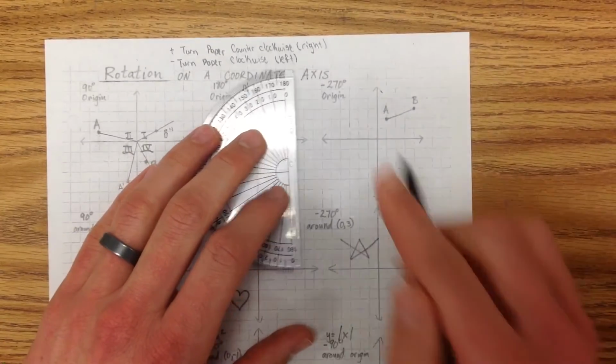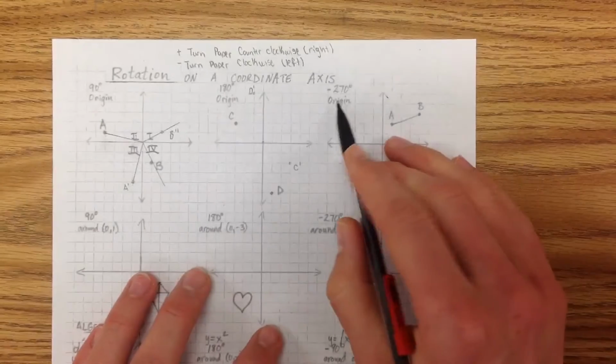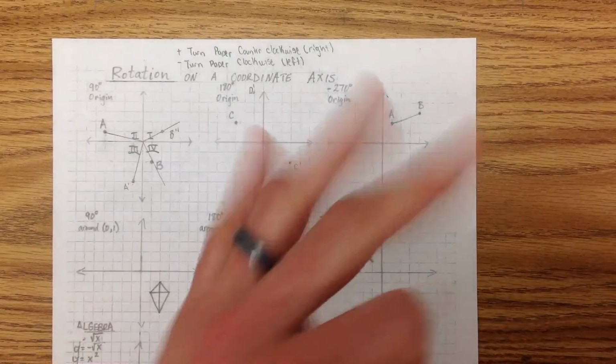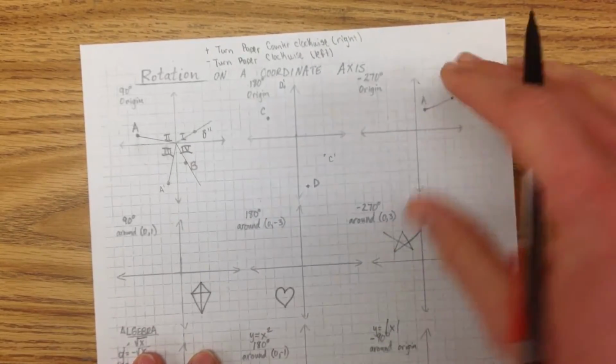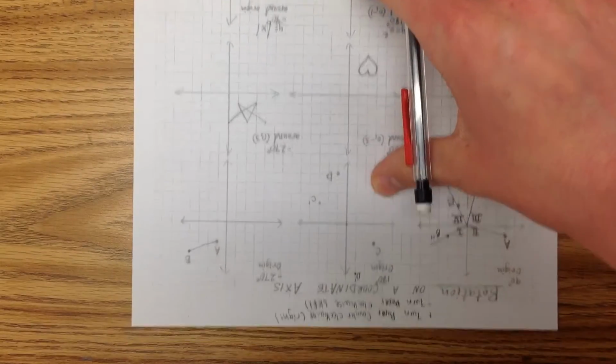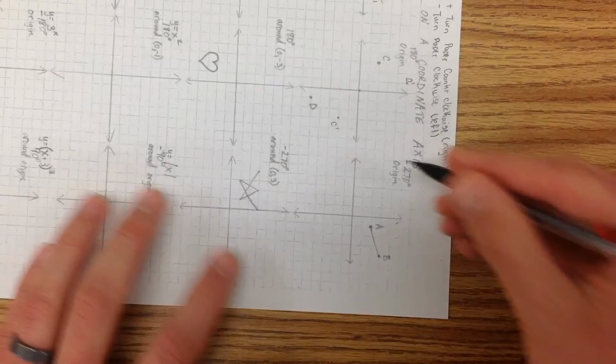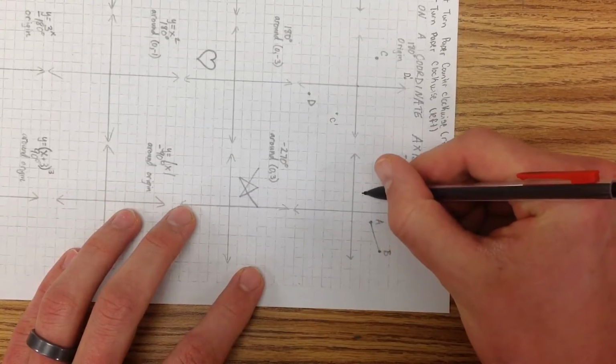Okay, this one is negative 270. So instead of turning it to the right, I'm going to turn it to the left. And because it's 270, I'm going to turn it 3 times. So I go right 1, up 2. Turn 1, 2, 3. Right 1, up 2.